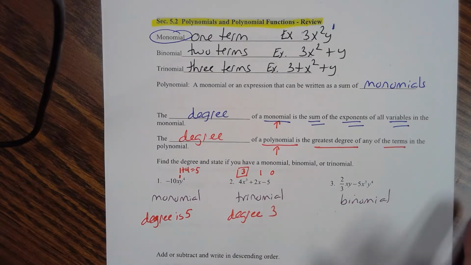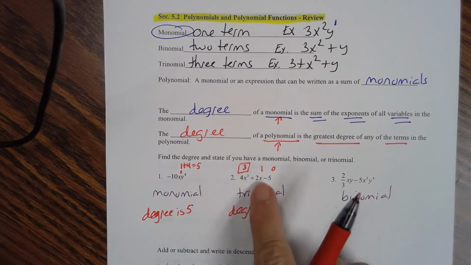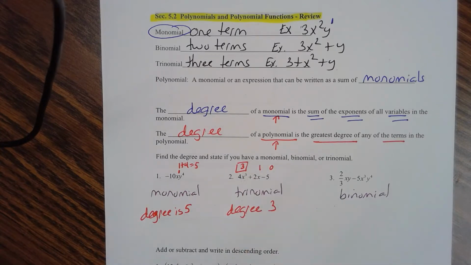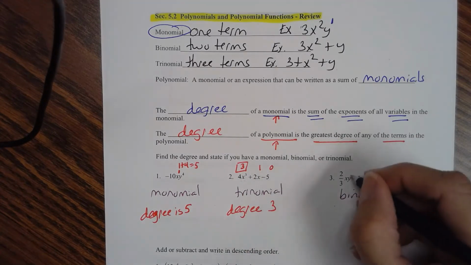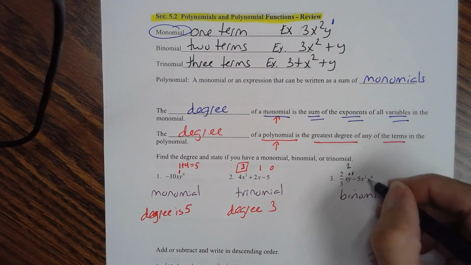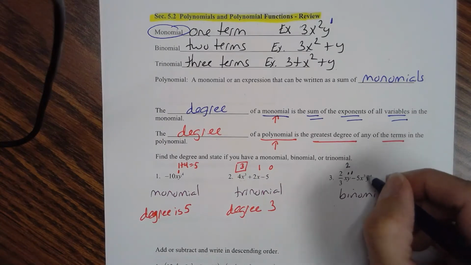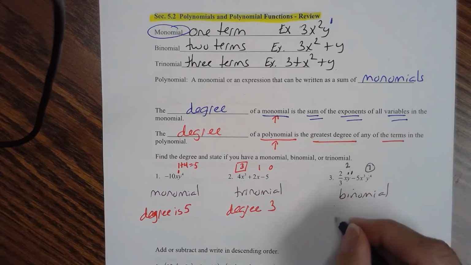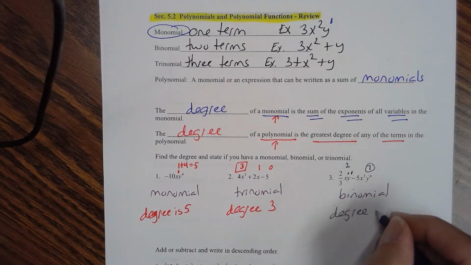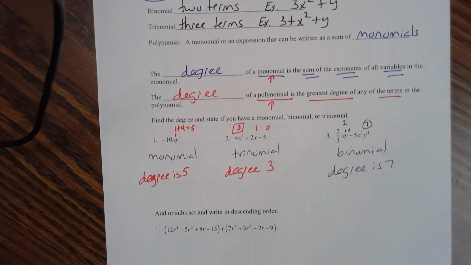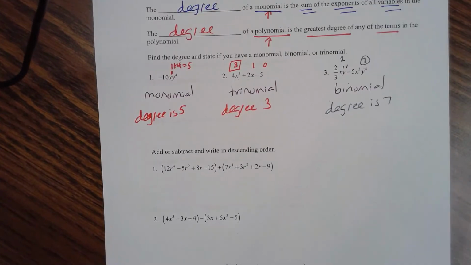Now some students will always ask me, why do you not add 3 and 1? Because the 1 is from a different term. You only sum within a term together. So on number 3, we have x to the first and y to the first, so the degree of this term is 2. We have x to the third, y to the fourth, so 3 plus 4 is 7. So that would be the highest degree of the monomials, so the degree of the polynomial is 7. So keep that in mind, especially when you get into college algebra, that you know what the degree is.